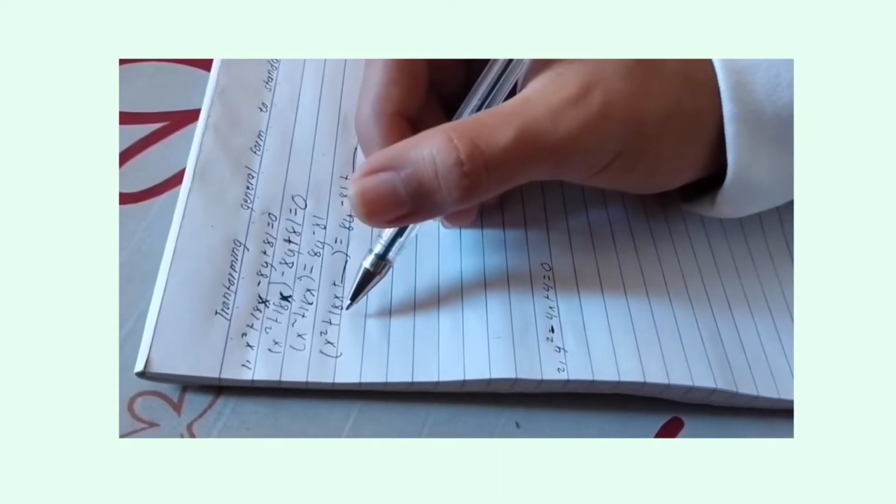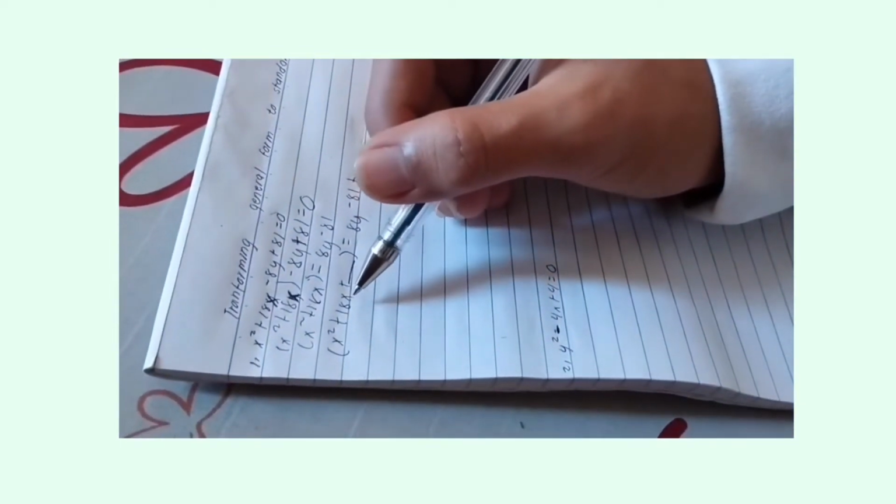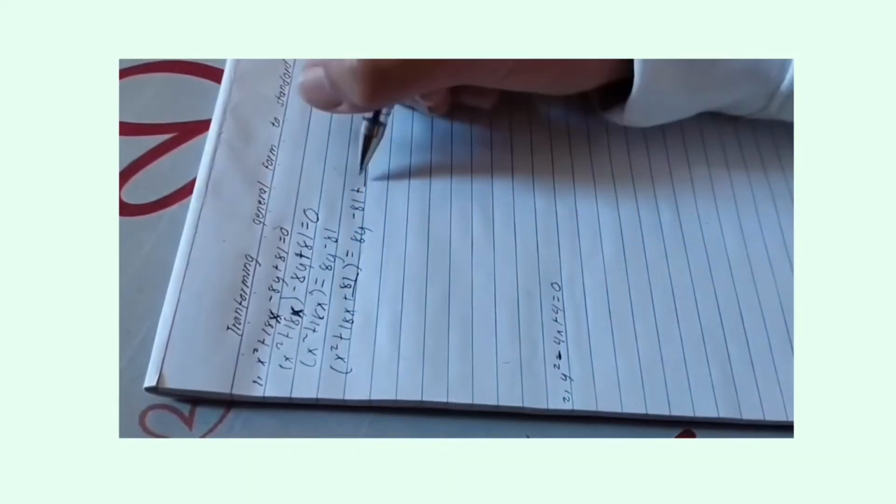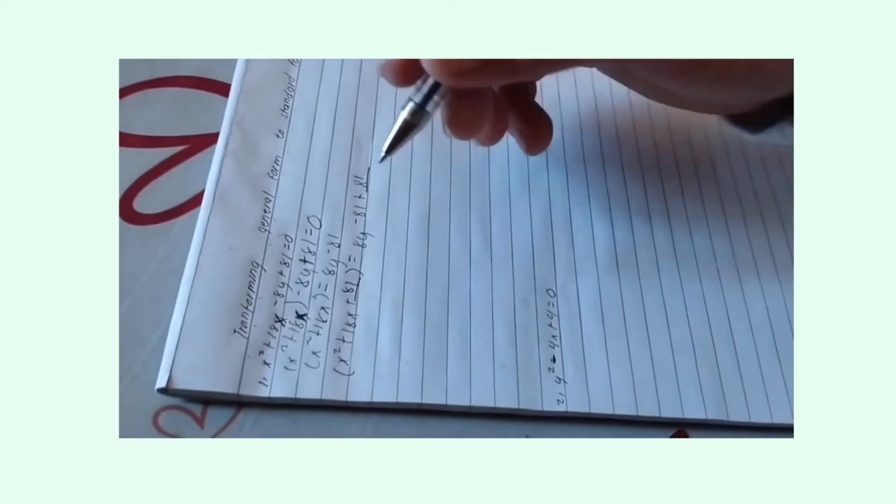First, divide 18 by 2. We will have 9. Then square it. We will have 81. Add 81 here and also add 81 here. Fourth step, simplify both sides of the equation.